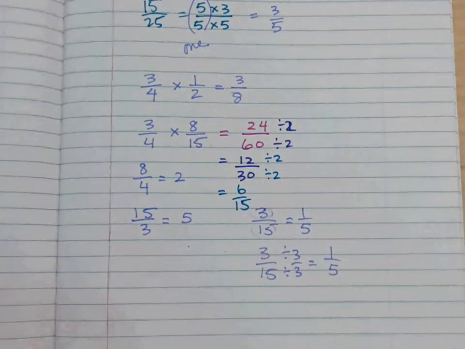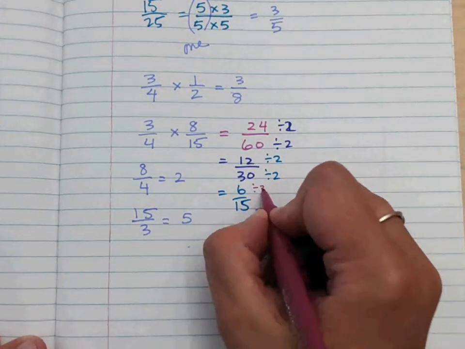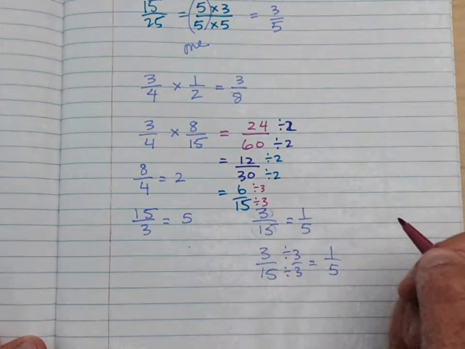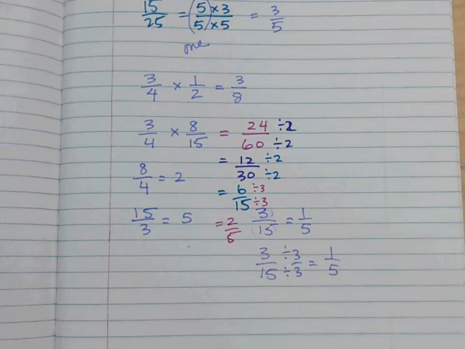6/15. Could 6/15 still reduce? 2. This is divided by 3. This is divided by 3, right? Isn't that 2/5? Are you with me? 2/5? Okay. So that was a lot of multiplying and then dividing, right?